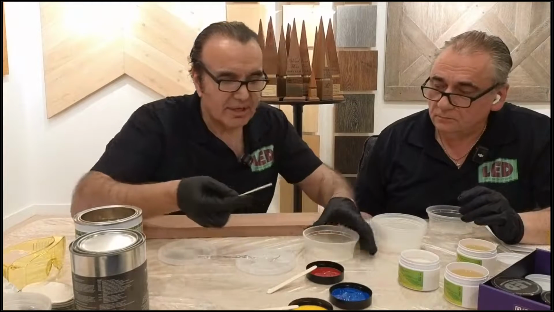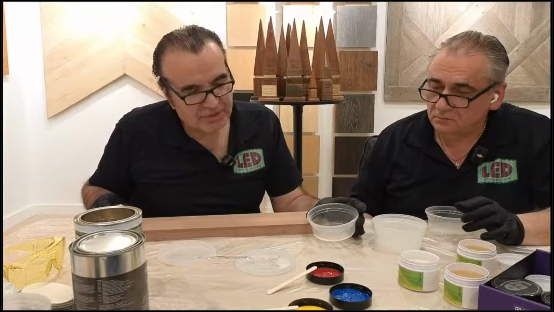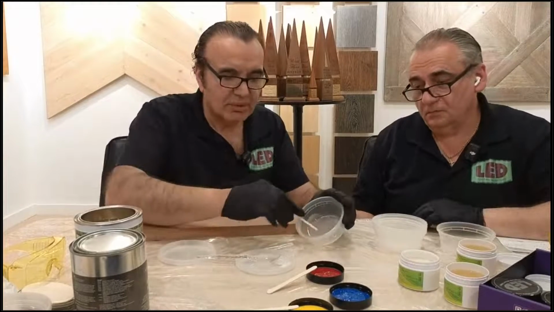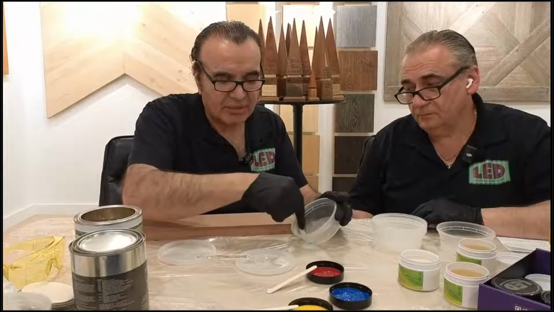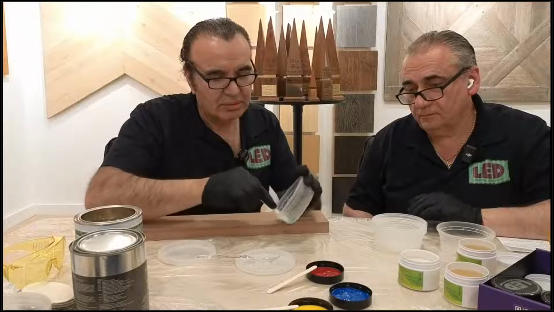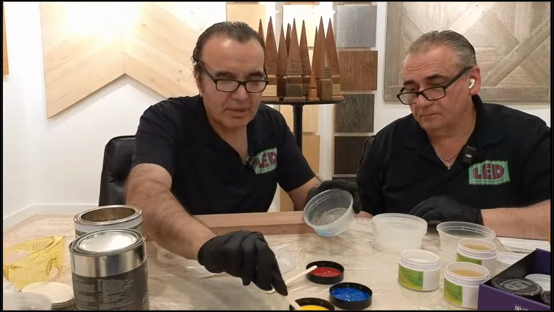So basically, my third color is going to be green, because I'm missing a yellow and blue. So to make green, I'm going to put blue, and a little bit of yellow.